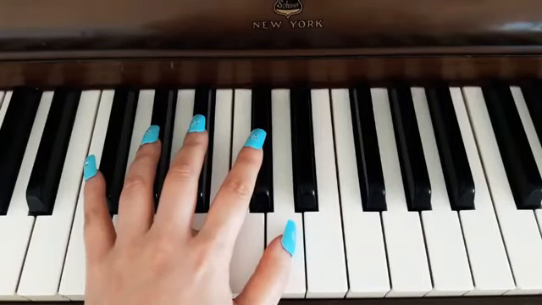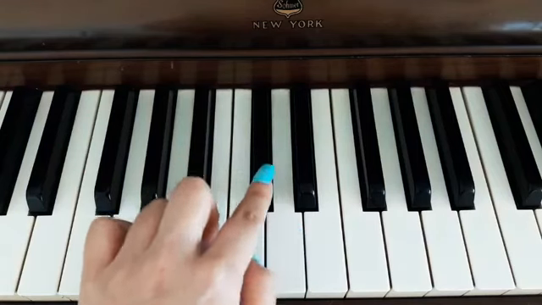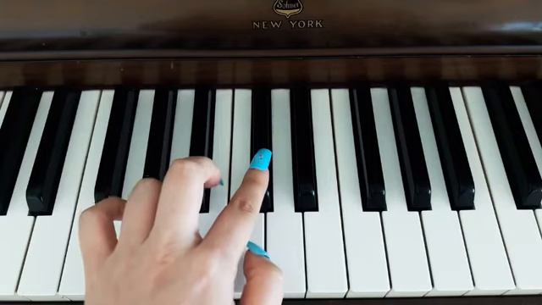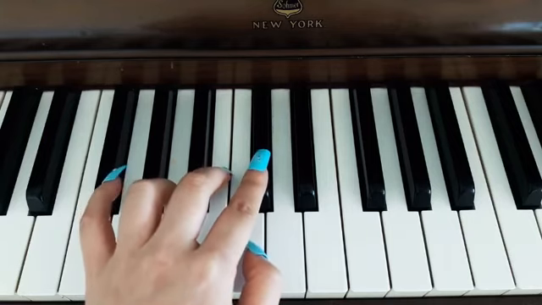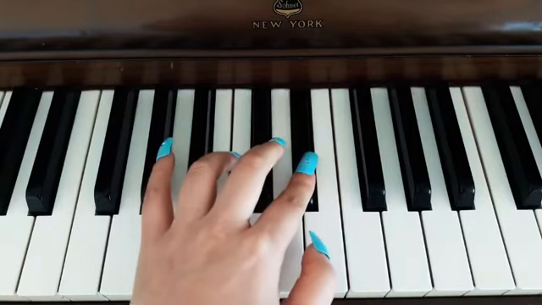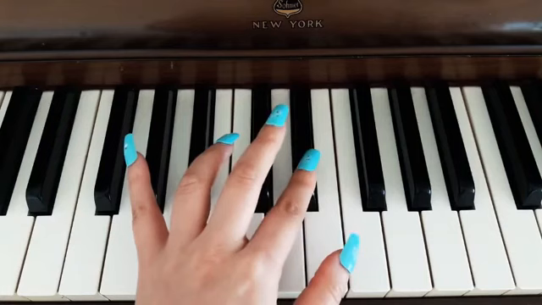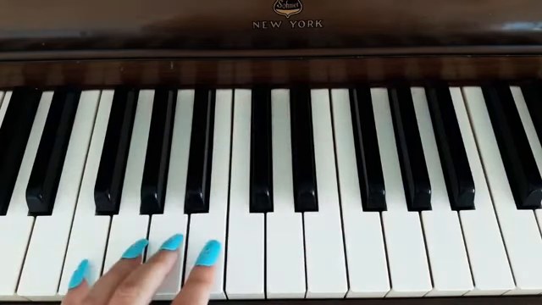Thirty-second class, enharmonically the same note. This note can be called C sharp or D flat. So C sharp and D flat, they are enharmonically the same notes. What about this note? It can be called D sharp or E flat. So D sharp and E flat are also enharmonically the same note.